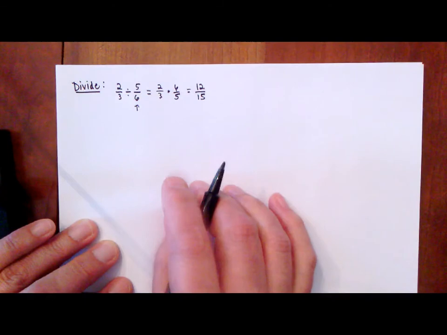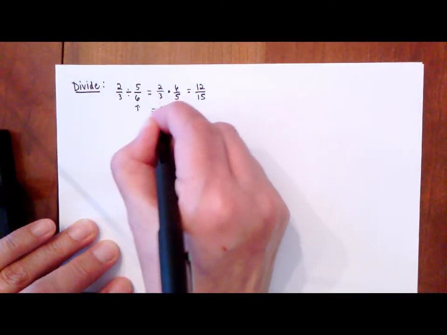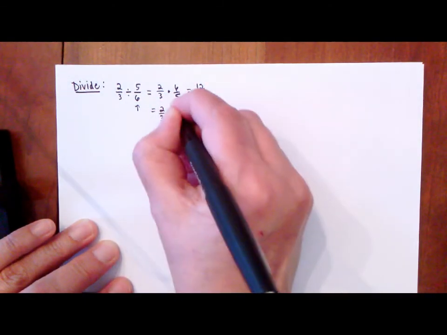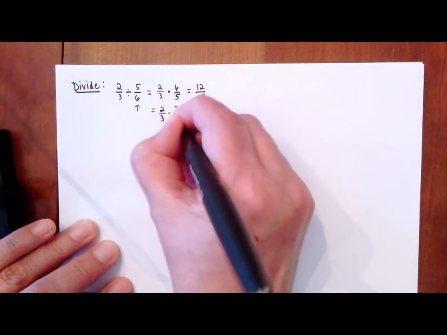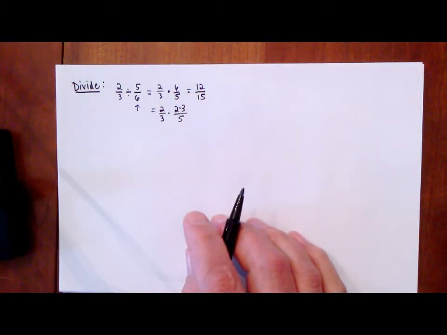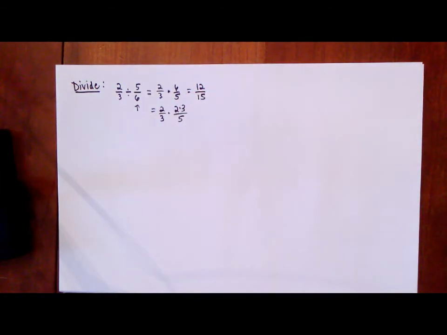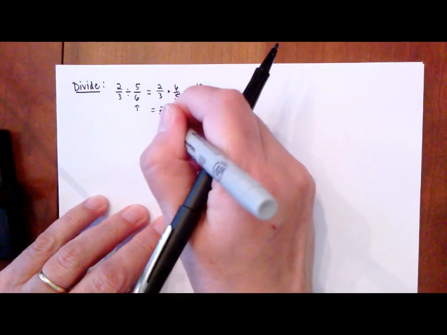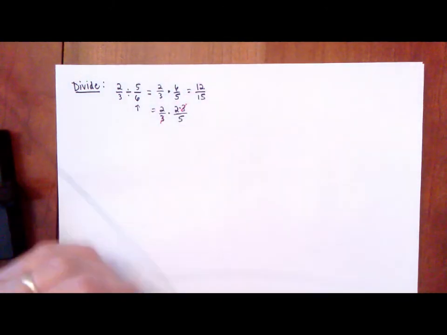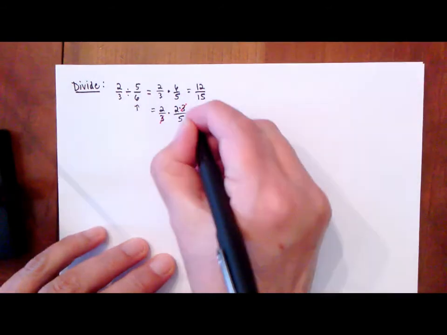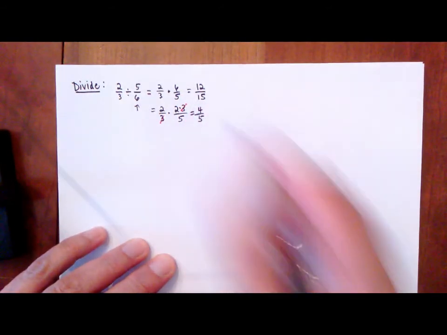Now, also as before, it's often to our advantage, once it's a multiplication problem, to go ahead and factor, look for common factors that we can reduce ahead of time, and it just keeps our numbers smaller.